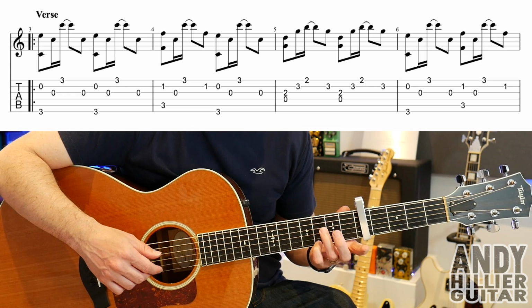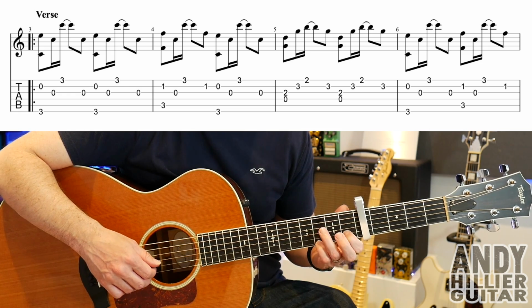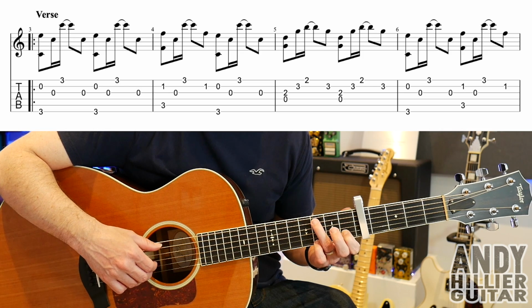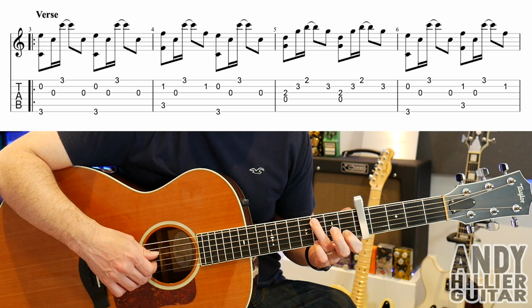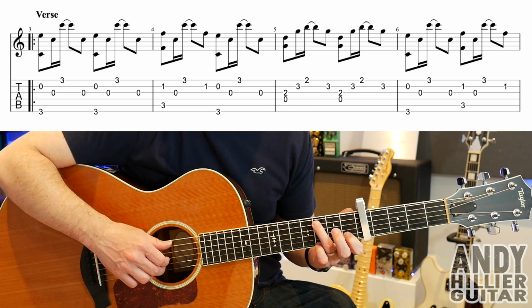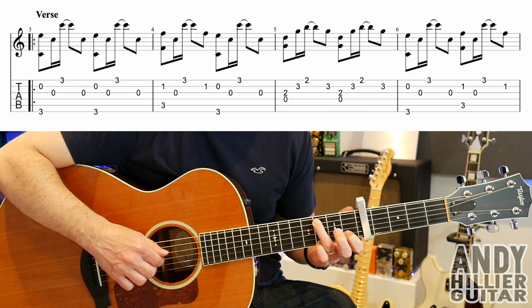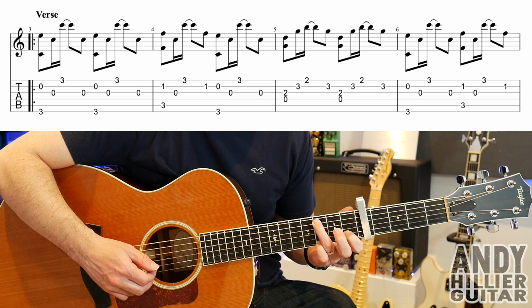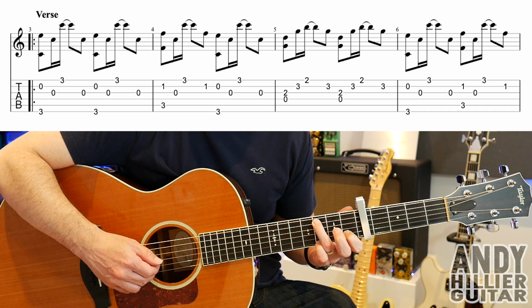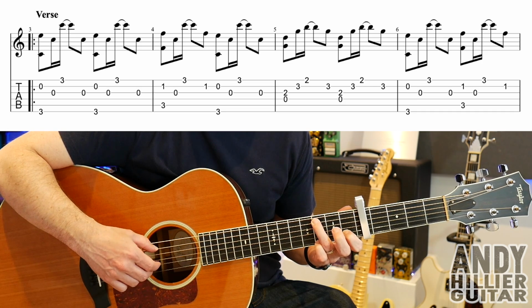Then into bar 4, leave your little finger on E3, put your first finger on B1, and your third finger on A3. And you're going to play the A3 and the B1 at the same time. Then the G string, then the E3, back to the B1. So it goes.